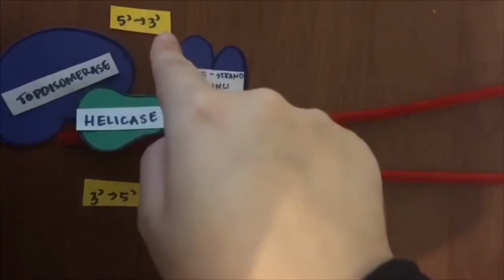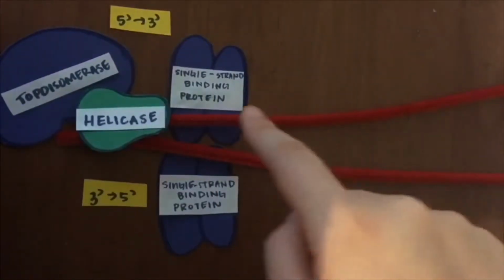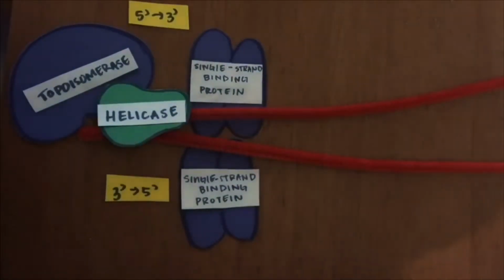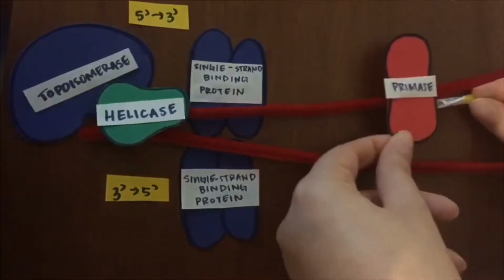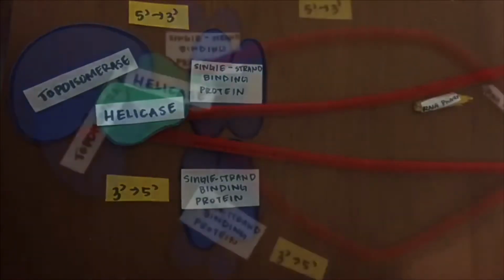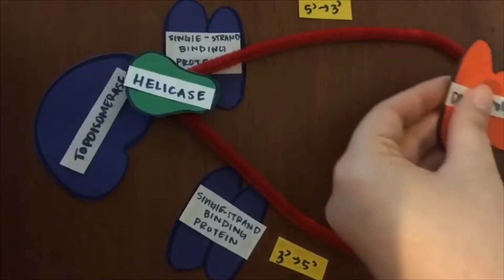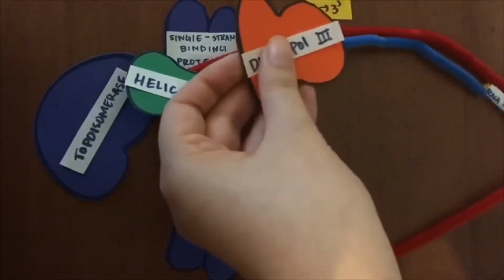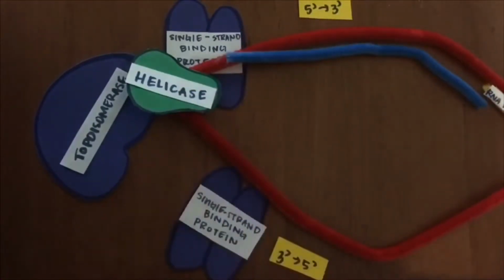If the strand runs from the 5' end to the 3' end, it is known as the leading strand. DNA primase comes in and puts an RNA primer on the beginning of the leading strand to start the process of replication. DNA polymerase III comes in after the primer and adds on the complementary nitrogenous bases to the leading strand. It can only run towards the 3' end.